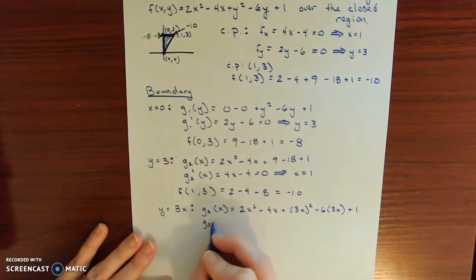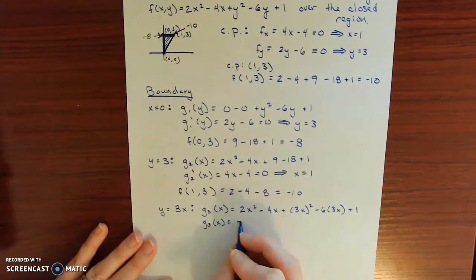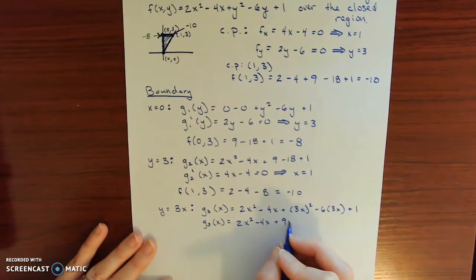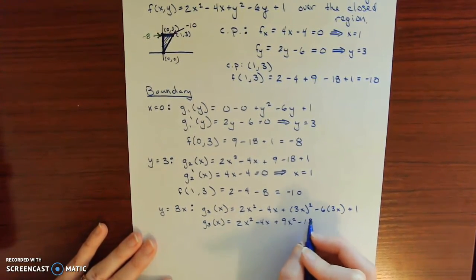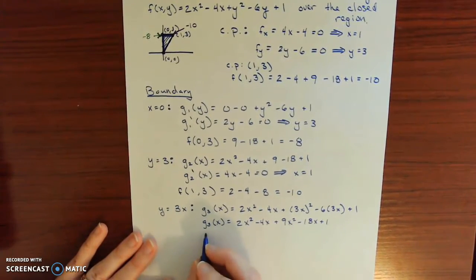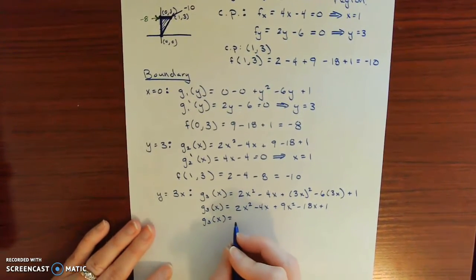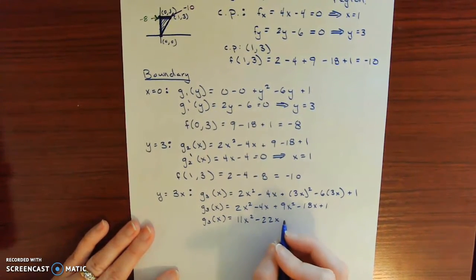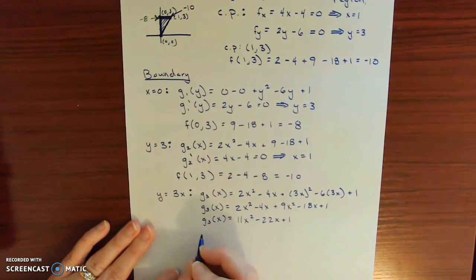So I get this g sub 3 equals 2x squared minus 4x plus 9x squared minus 18x plus 1. Okay, simplifying, we get g sub 3 of x equals 11x squared minus 22x plus 1.